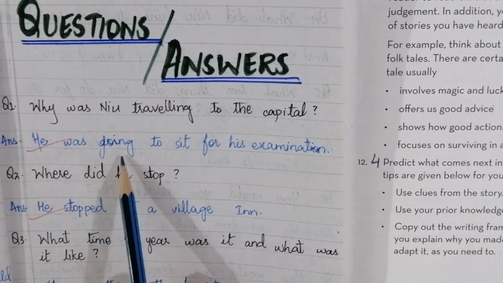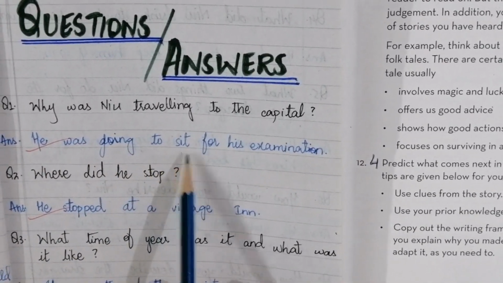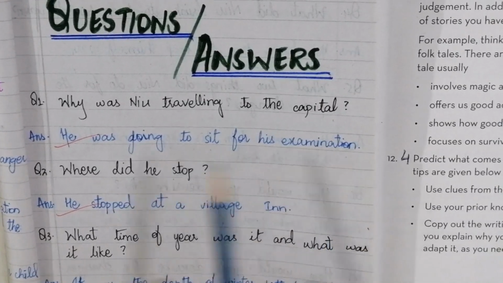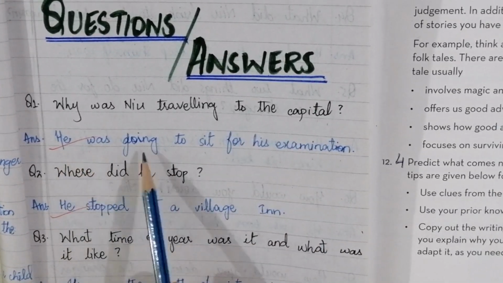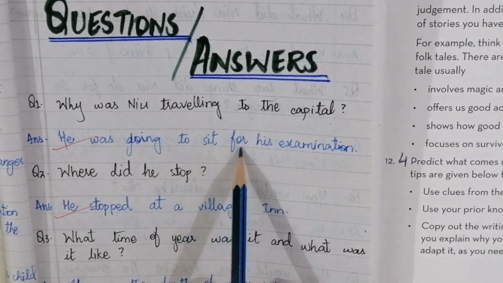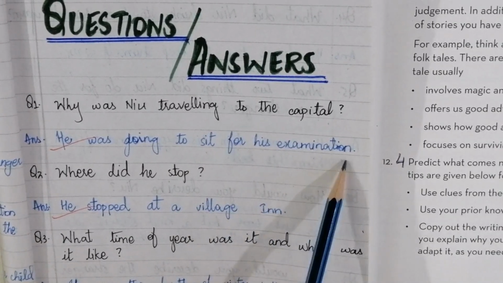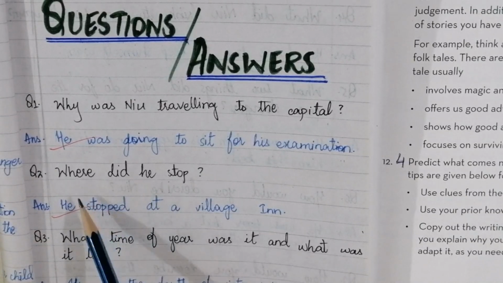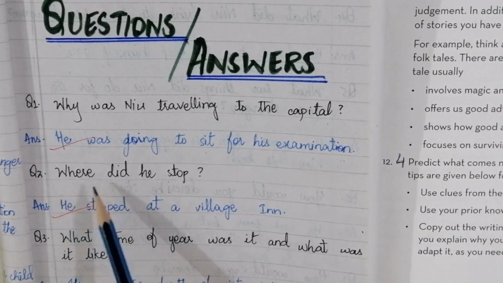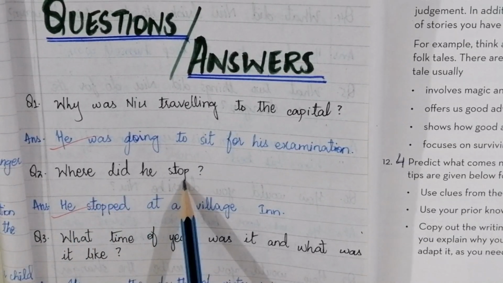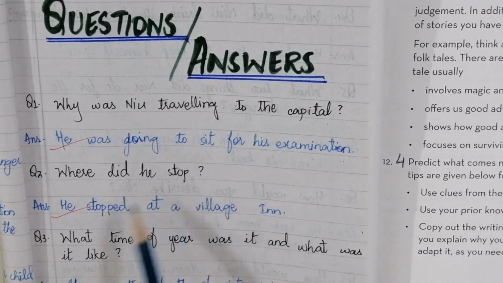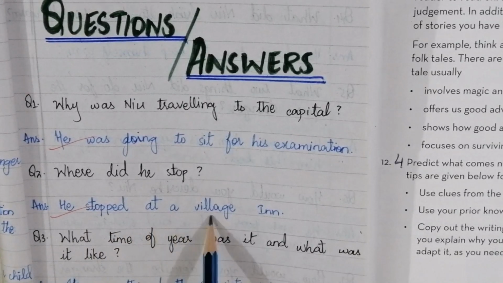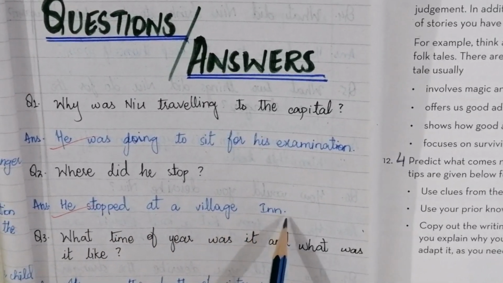He was going to sit for his examination. Full stop. Leaving a line, writing the next question. Where did he stop? Question mark. Answer. He stopped at a village inn. Full stop.